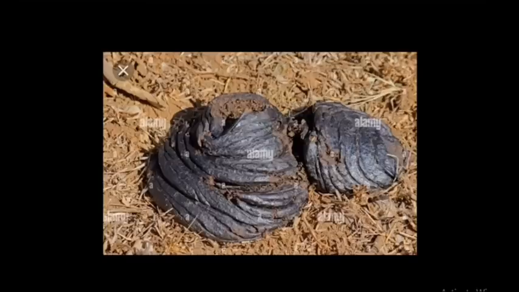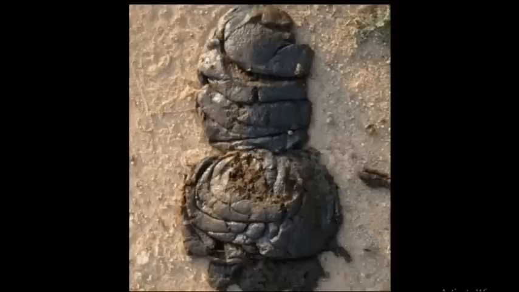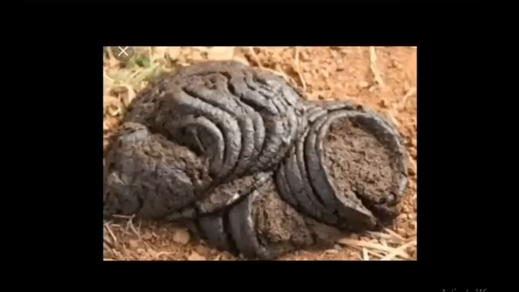So this is an example of the cow dung. We can see what the cow dung here looks like. So that is what the cow dung looks like. We can also see this picture here as well. So that is basically what the cow dung is. We can see that as well.